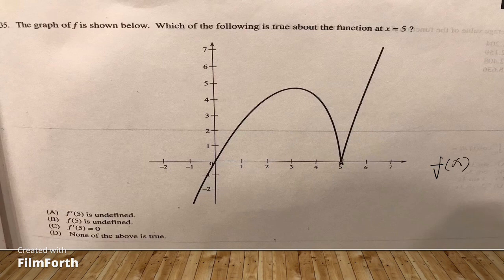Now the first choice, A, f prime of 5 is undefined. So at point 5, we know there is a cusp, which means there will be a vertical tangent line. So at point 5, the derivative of f of x is undefined. So A is correct.